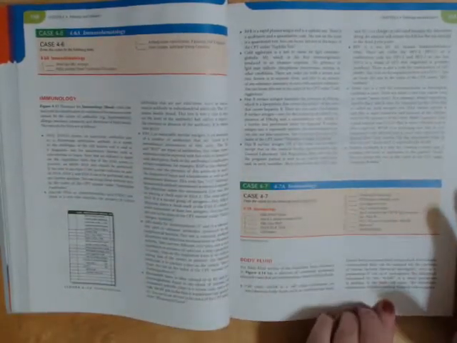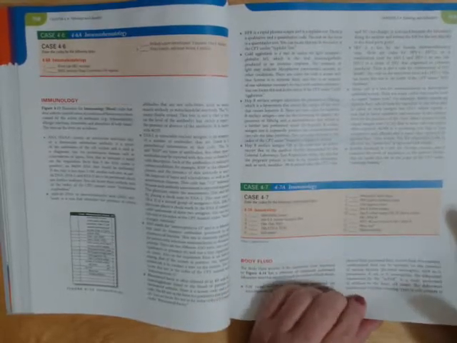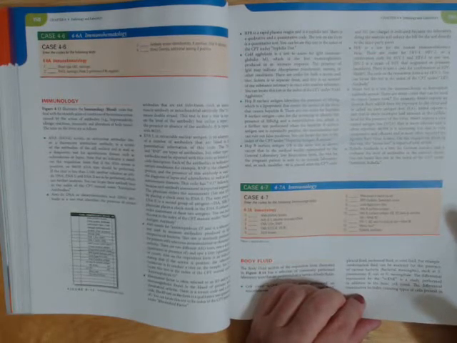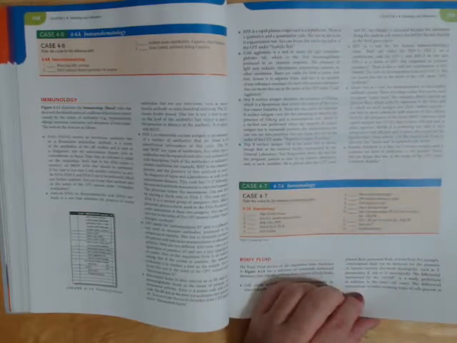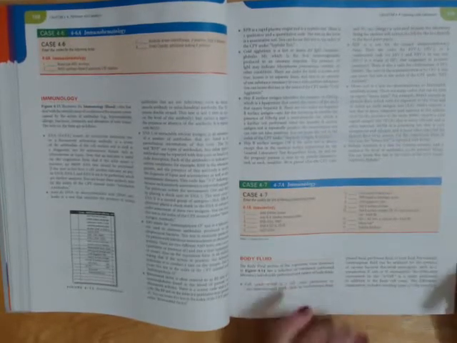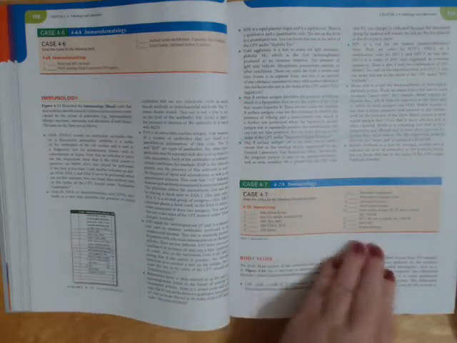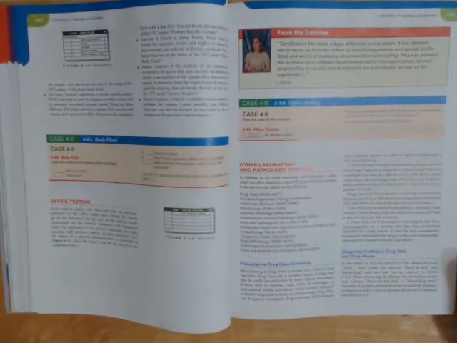Immunology, different body fluids. Sometimes we will see a lab code that says blah, blah, blah test, any fluid or any location. That means it could be body fluid, blood, tissue. So this is good information.